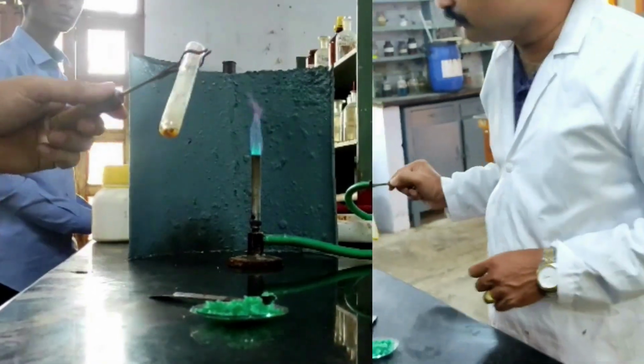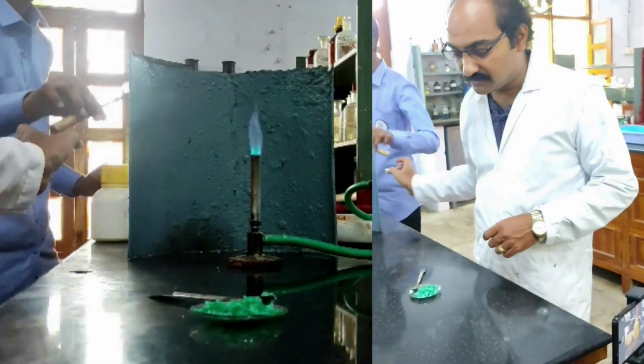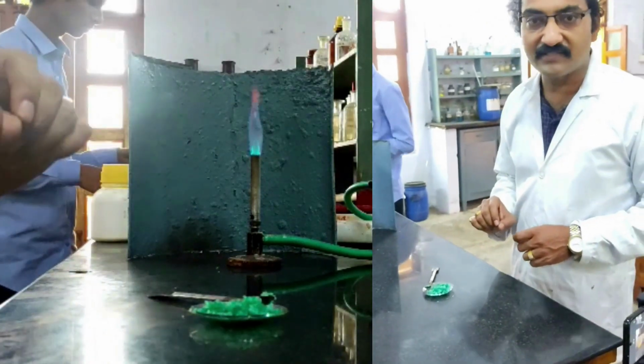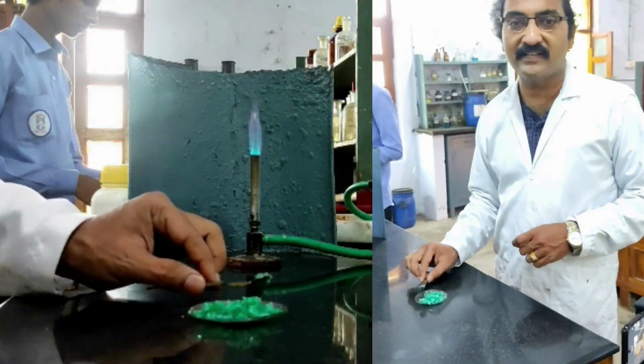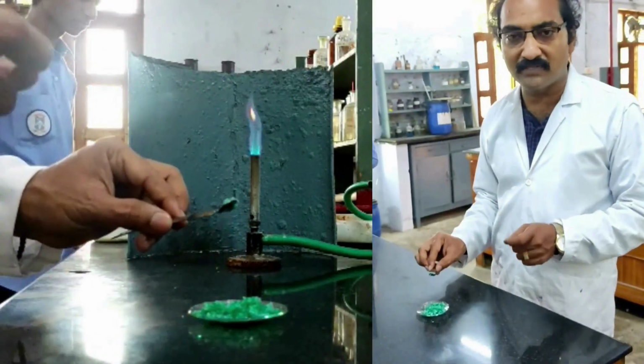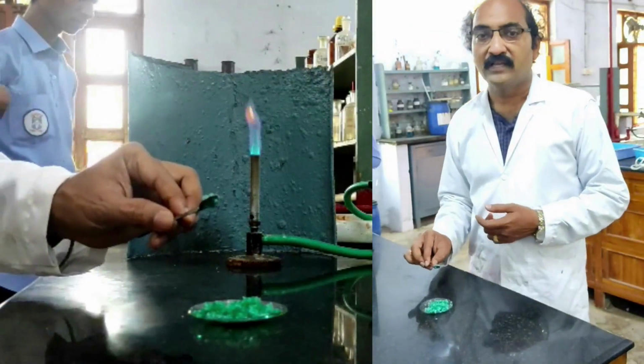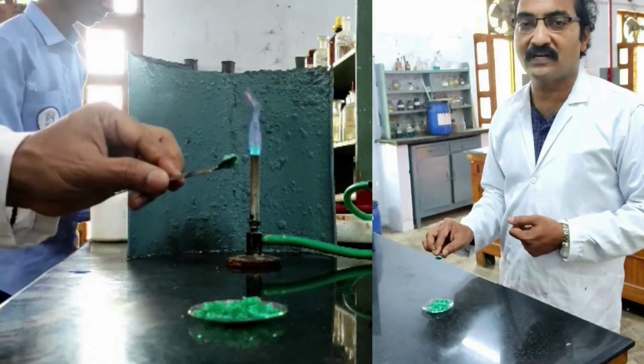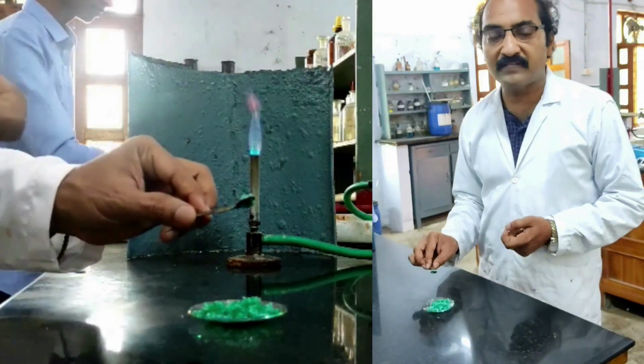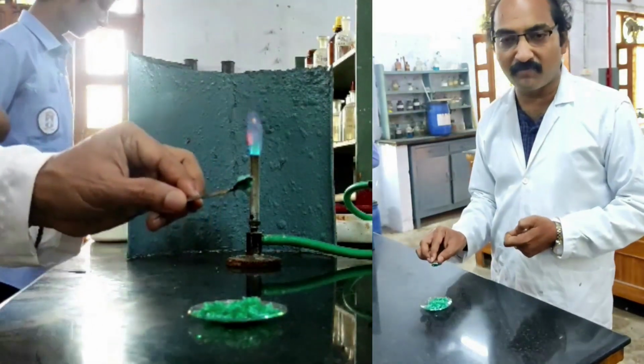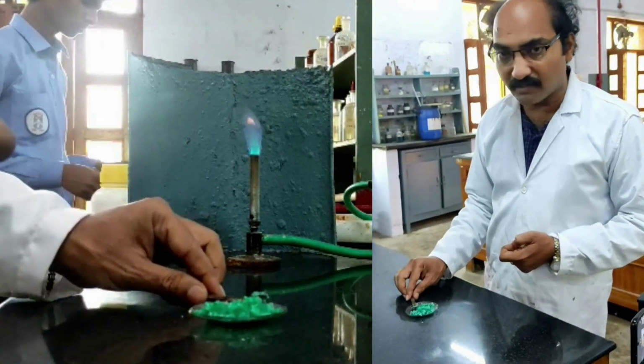Let's move on to the flame color test. How do I do the flame color test? For the flame color test, I'll take a small quantity of the given mixture on a watch glass, and then it is made like a paste with concentrated HCl, and the paste is introduced into the non-luminous flame of the Bunsen burner. Let us see that now.